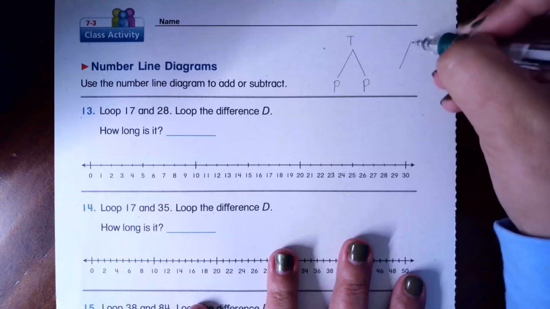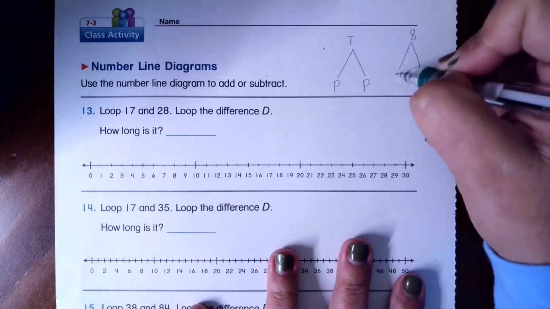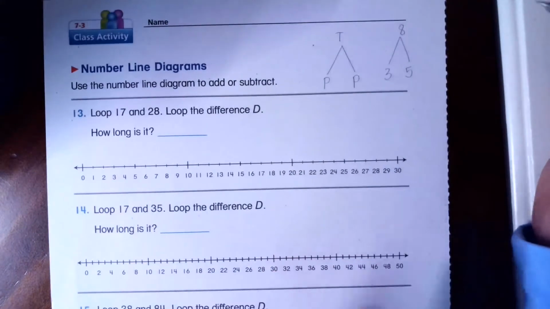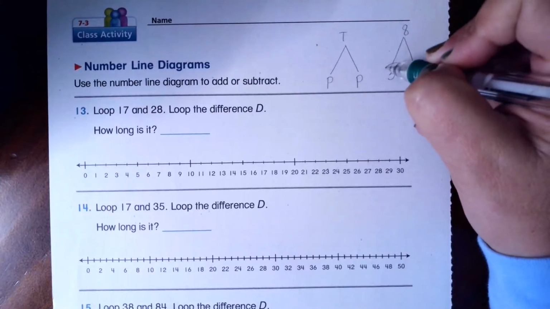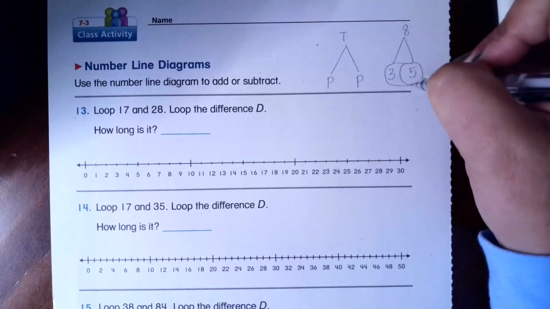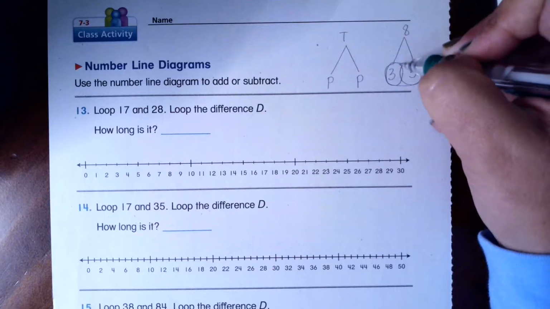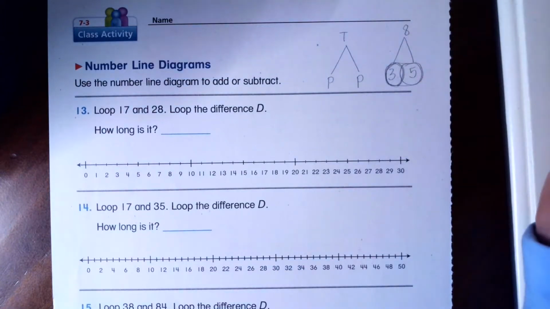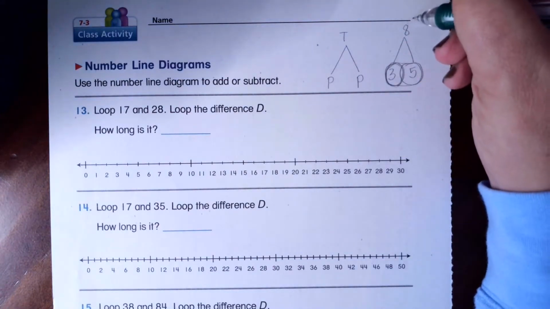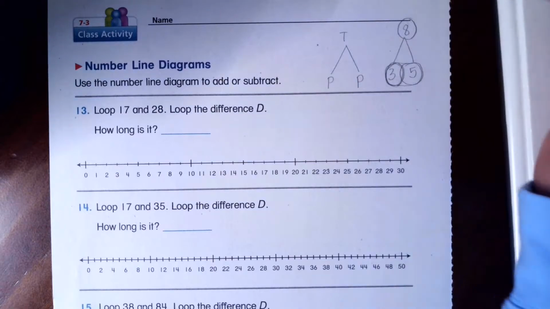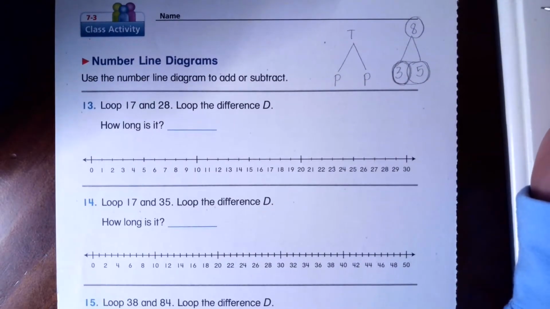So if I had, we're just going to do simple numbers, an 8 and a 3. I'm going to give them each their own circle. When I put them together, I get this guy right here. Okay, so that is what we are basically doing.